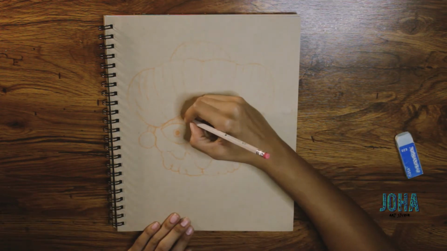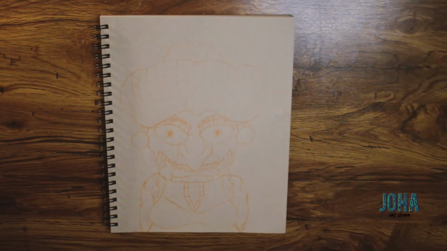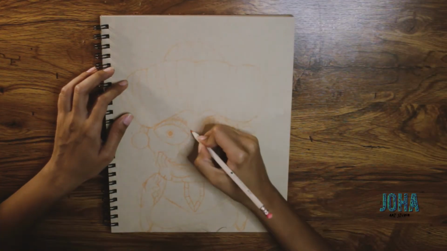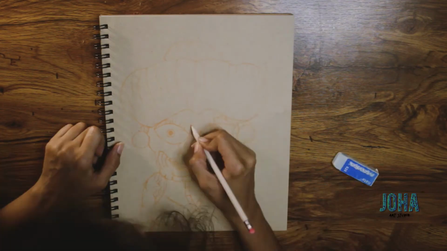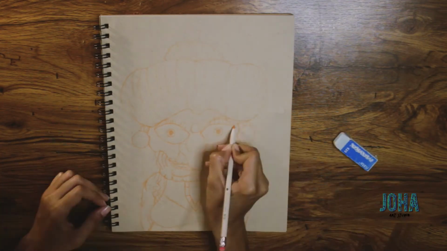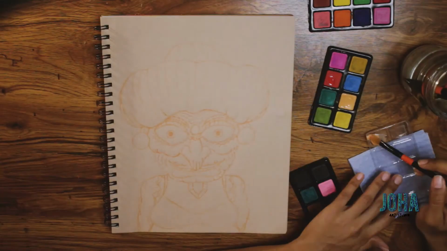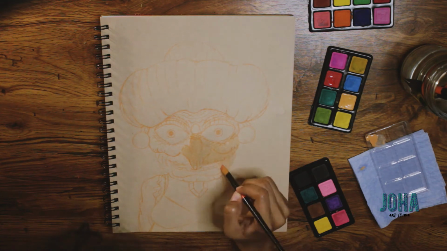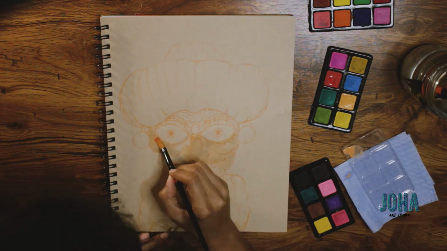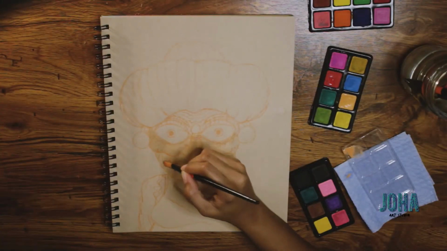So basically, the creative process is all the steps that you take from the first stage of that idea, which is I want to draw this or I want to create this, and follow all the steps that you need to take in order to take that idea to its final stage, which is the finalized artwork.